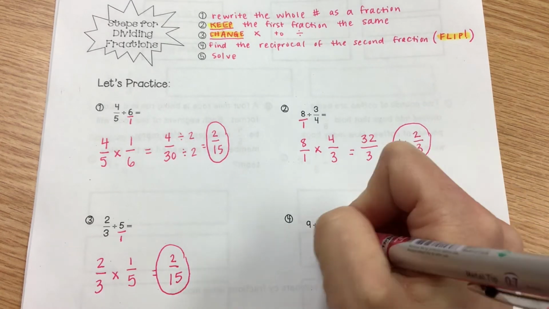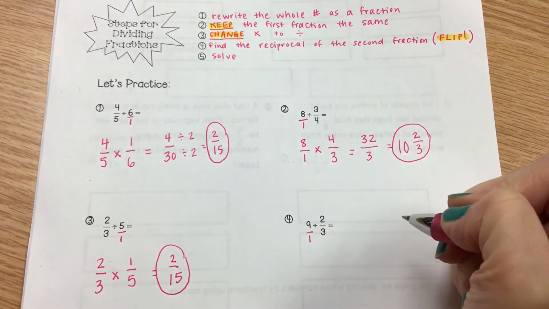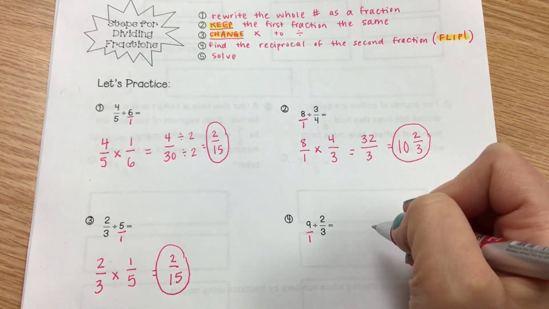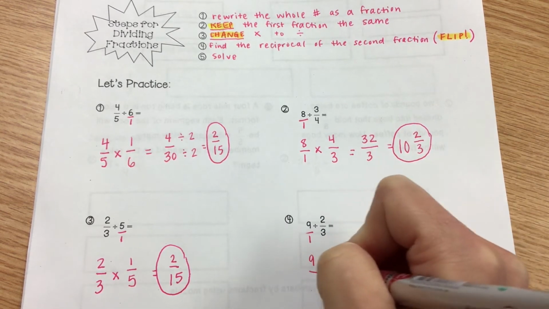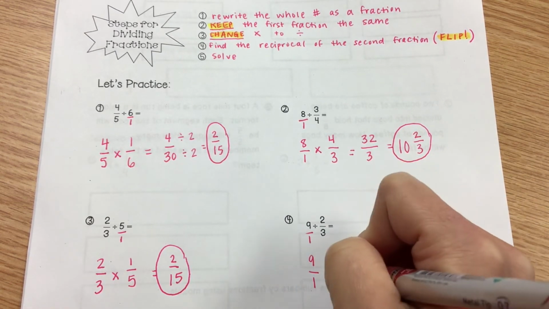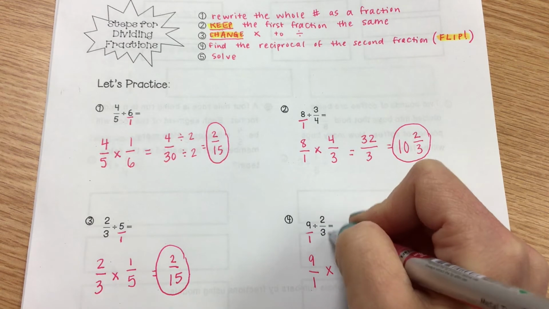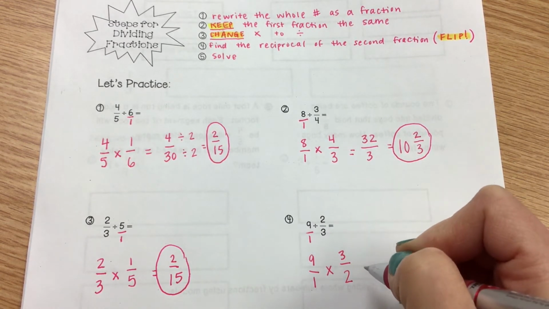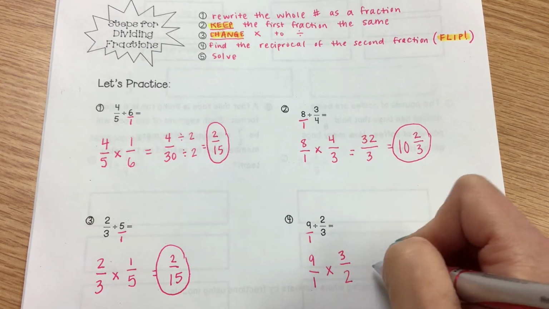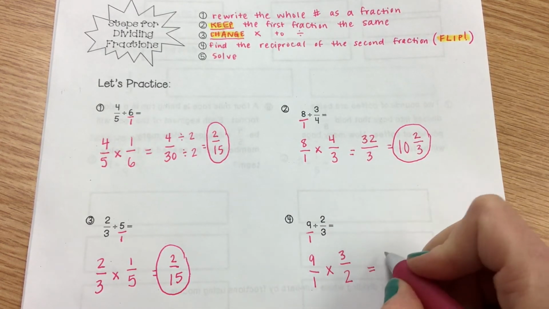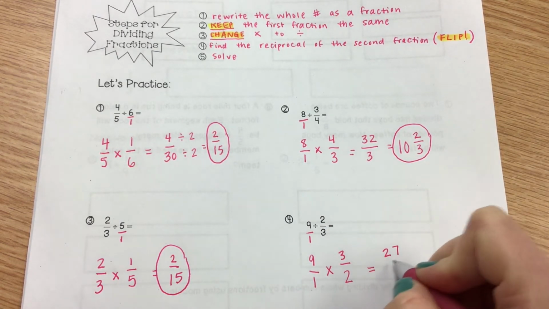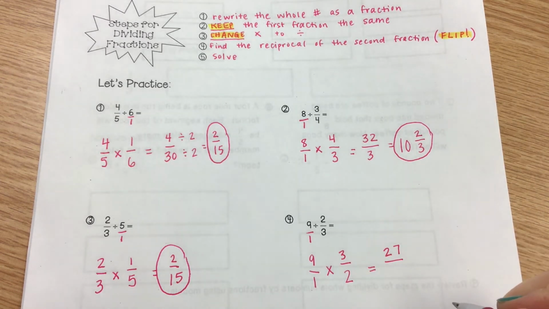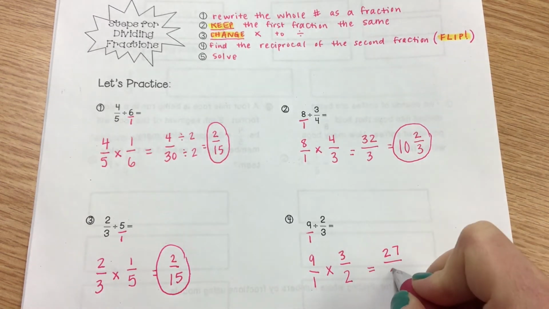Number 4, I see a whole number, so I've got to rewrite it as a fraction, put it over 1. So I'm going to change the division to a multiplication, find the reciprocal, which is 3 over 2. So keep, change, flip, did all those steps. 9 times 3 is 27. You all know that's my favorite math fact. 1 times 2 is 2.